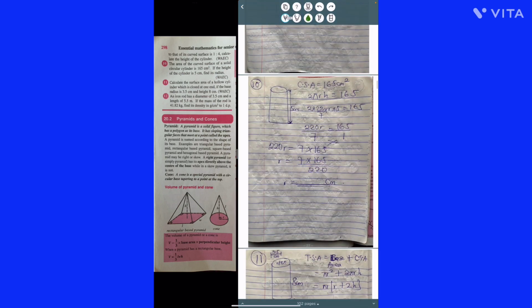Number 10 says the area of the curved surface of a solid circular cylinder is 165 centimeters squared. The formula for curved surface area is 2 pi rh. That means 2 pi rh is 165 centimeters squared. The question says if the height of the cylinder is 5 centimeters, find its radius. Very simple question. So we know h, but we don't know r. So substitute and cross multiply. You get your r. That was a simple question.